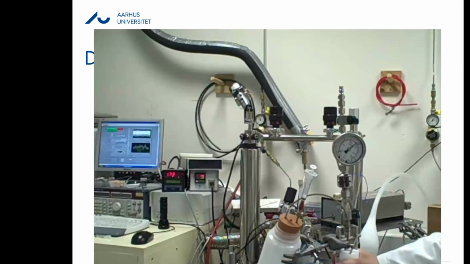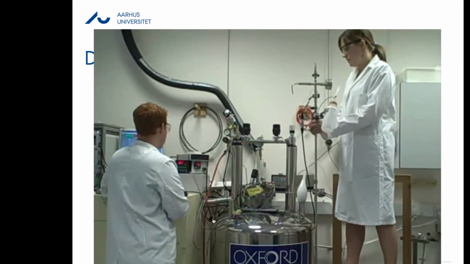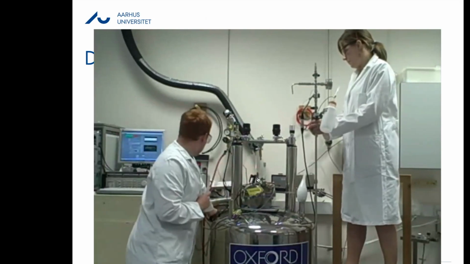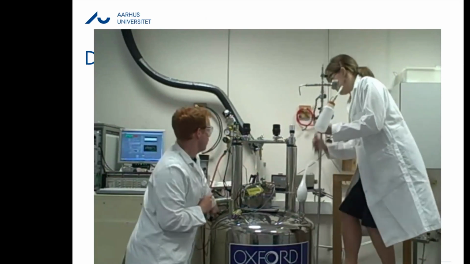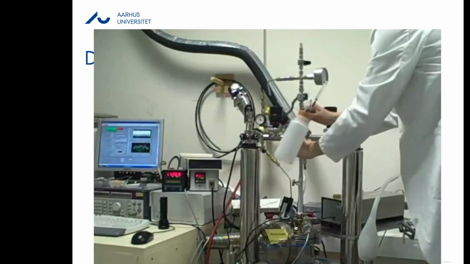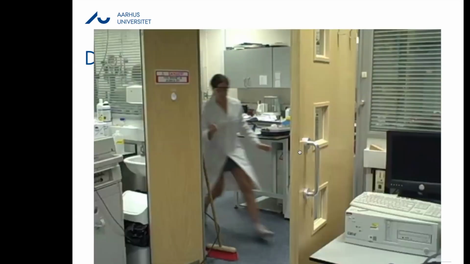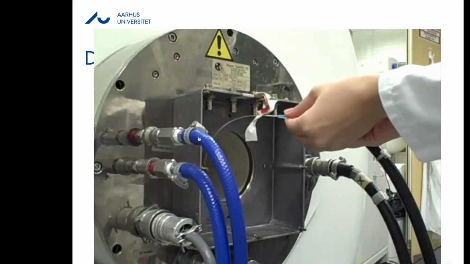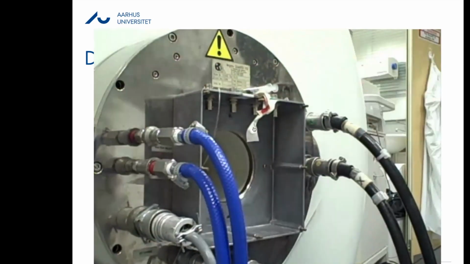And this is how it looked with the alpha polarizer in Oxford. So this is the electric heater. He's pressurizing. Moving the sample out, completely automatic here. And then you see the green liquid coming out, and then she runs. And there's a rat or a mouse in the scanner here. And then you see an injection of this green liquid that goes into the animal here.